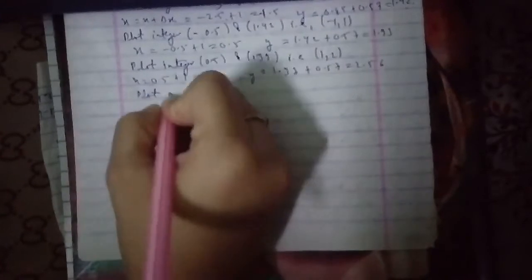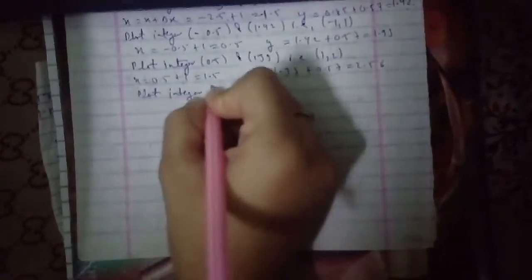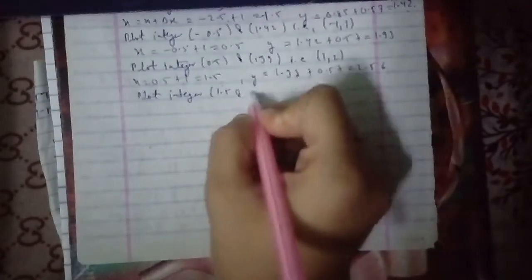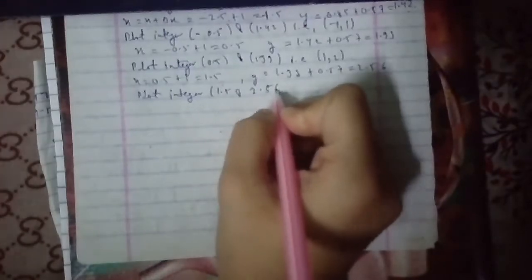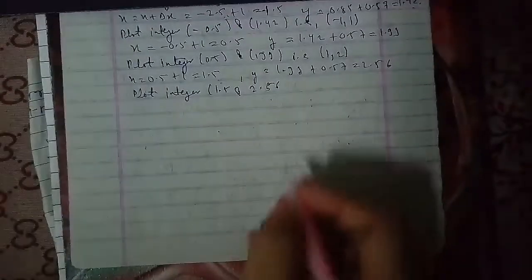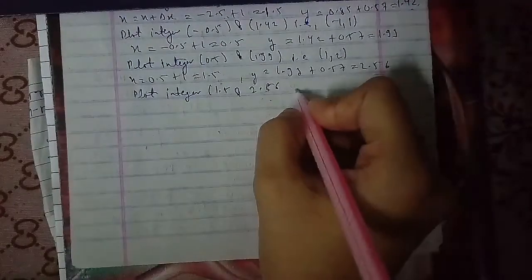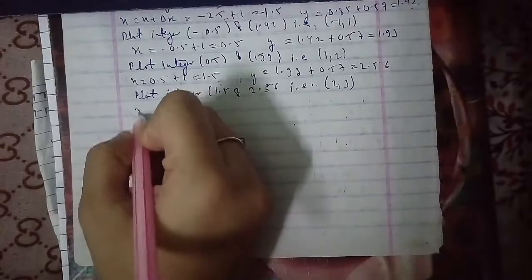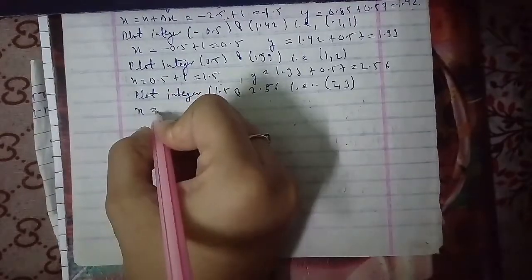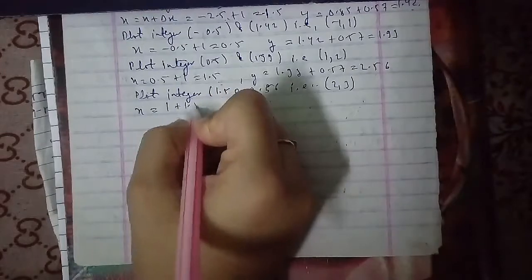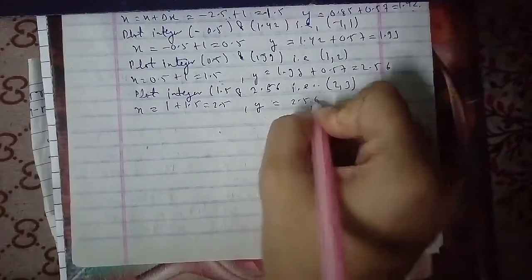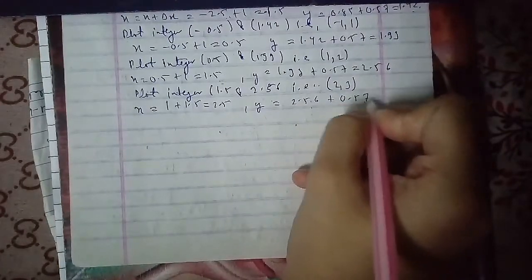Integer of 1.5 and 2.56, that will give you 2 comma 3, and for that we put the value here, which is x equals 1 plus 1.5, which equals 2.5, and y equals 2.56 plus 0.57, that equals 3.13 as well.